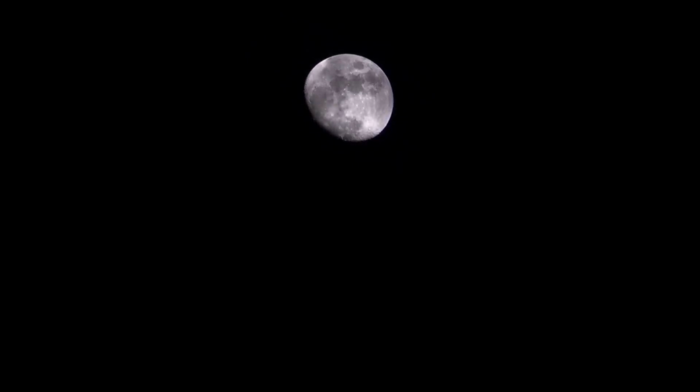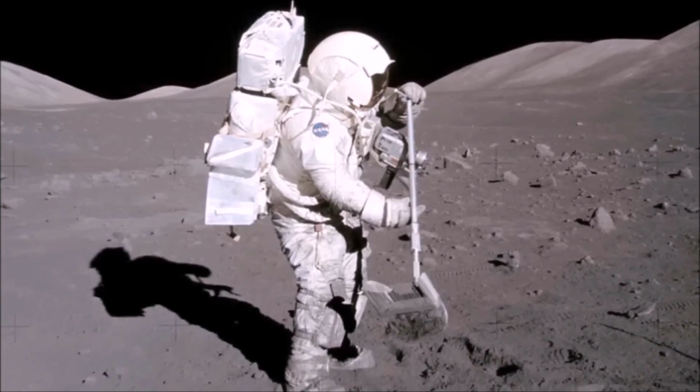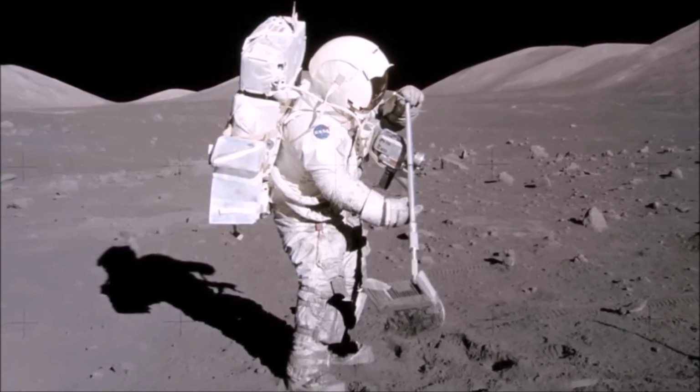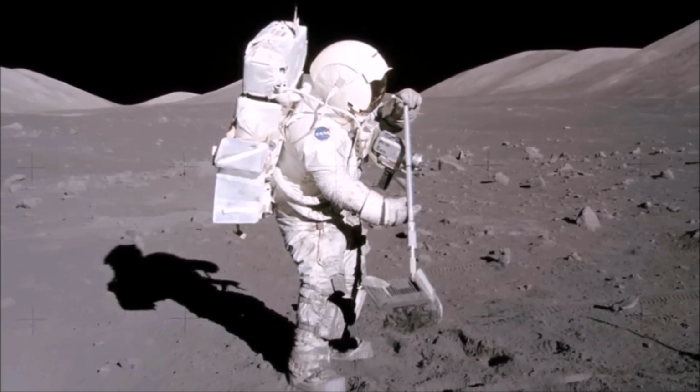With the formation of the Moon, the period of intense bombardment of the early solar system began. Asteroids and comets constantly crashed into the Moon's surface. Craters and pits formed as a result of these collisions became one of the characteristic features of the Moon's surface.